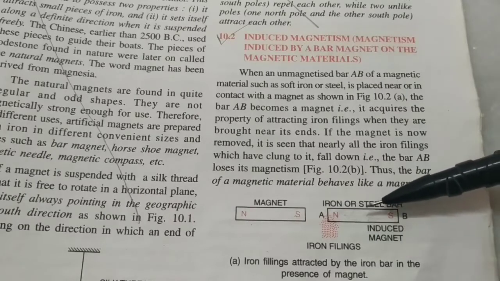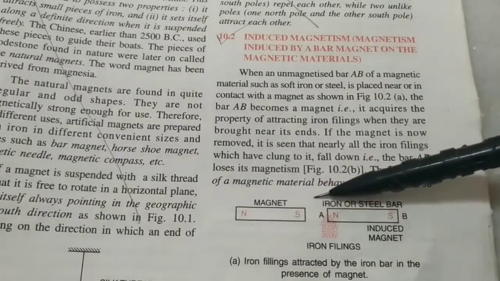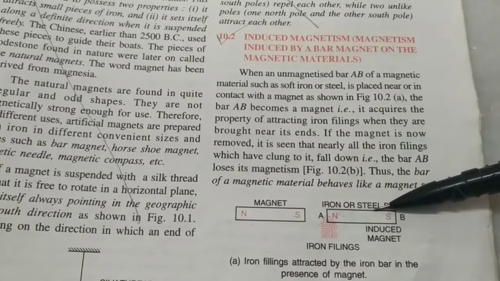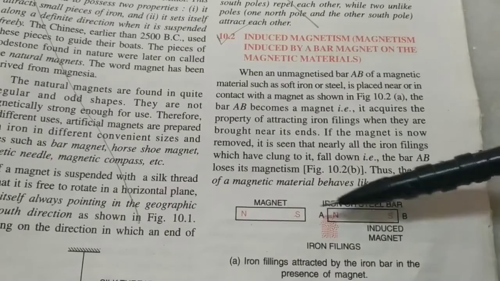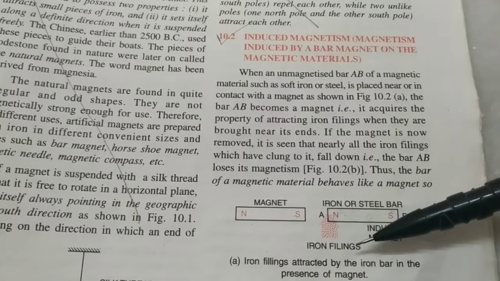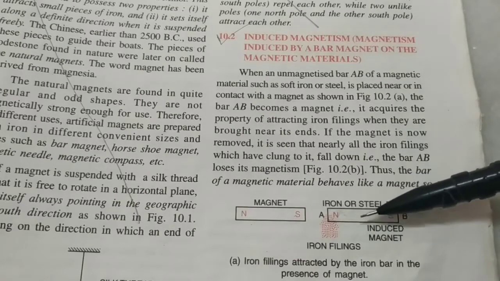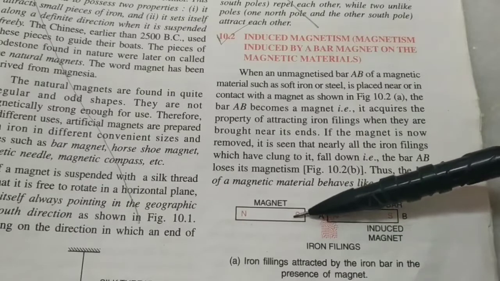Because as soon as you bring a magnet near it, and remember this magnet has a magnetic field all around it, which we can't see, it influences this iron bar and induces magnetism in it. So it starts behaving like a magnet. And now that we have opposite polarity, south and north pole, they will be attracted towards each other. Of course, if this bar is very heavy, it won't move. But if it's light enough, you would actually see the iron bar moving towards this magnet.